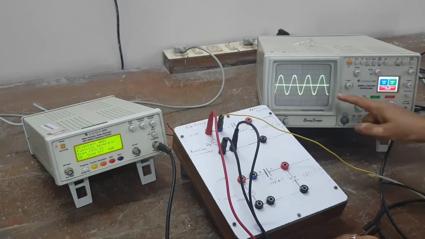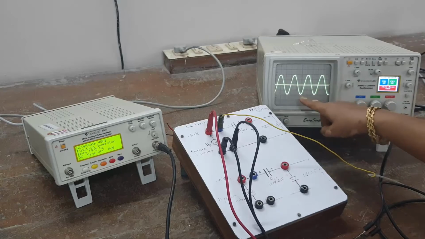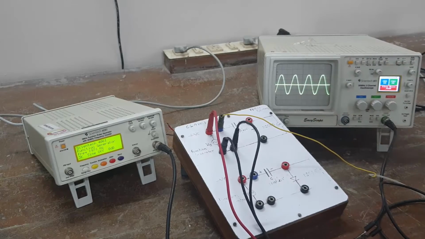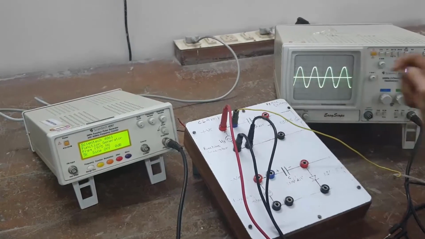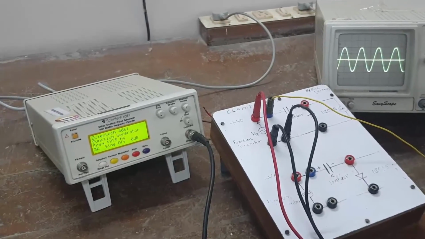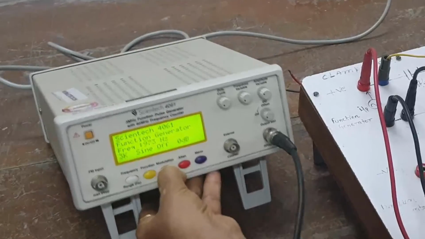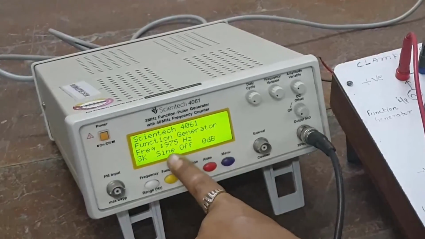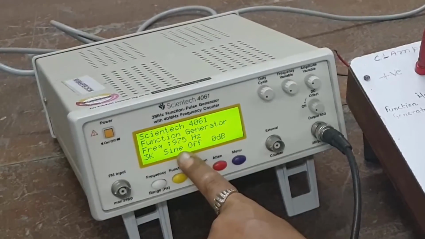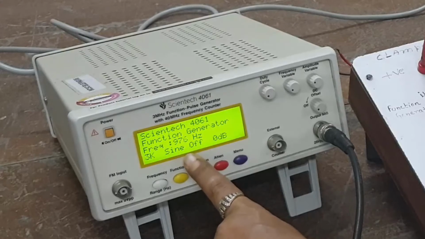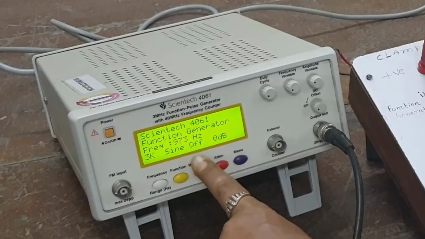So, here you can see the waveform, the sinusoidal signal which is given at the input of this clamper circuit. It is given from the function generator with a frequency of 975 Hertz. It is almost equal to a 1 kilohertz sine wave we are giving.